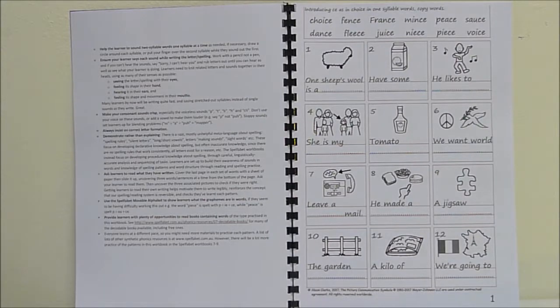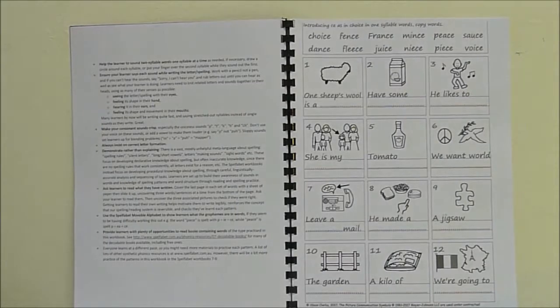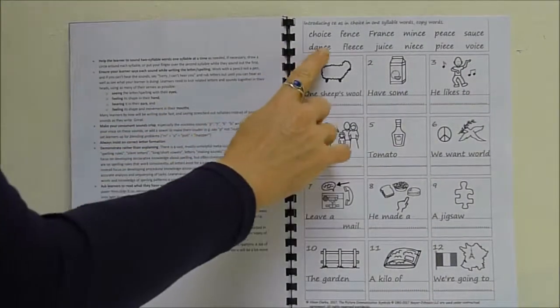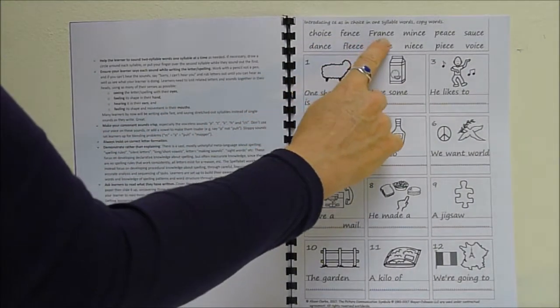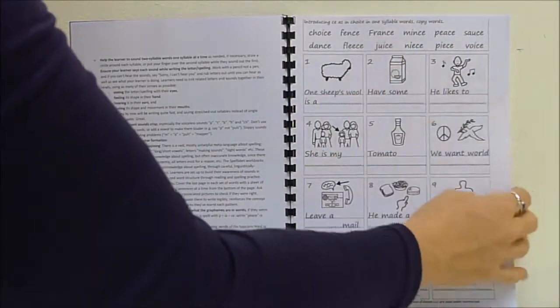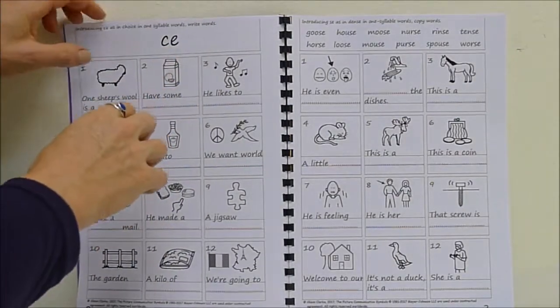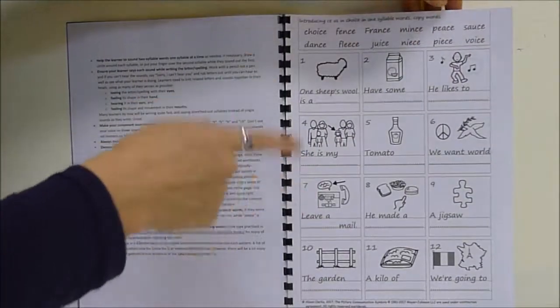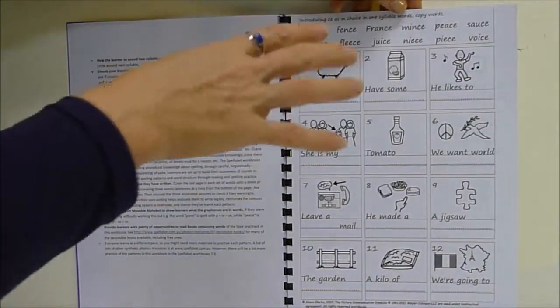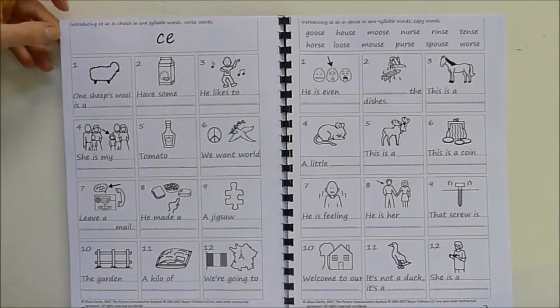And then we're going to launch into, I'll just adjust the camera up a bit so you can see the top of the page more easily, the C as in choice: fence, France, mince, piece, sauce. That's very posh. And then like this. So you first of all copy the words down, match them to the picture, and there's a parent cheat sheet that tells you which word is which. A teacher cheat sheet if you need that. And then write the words yourself.